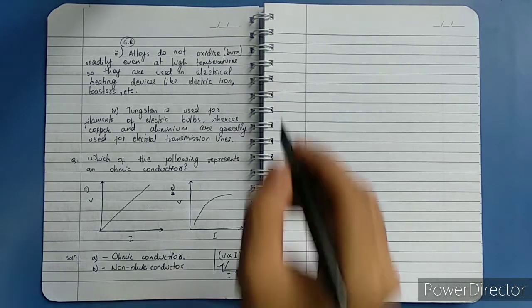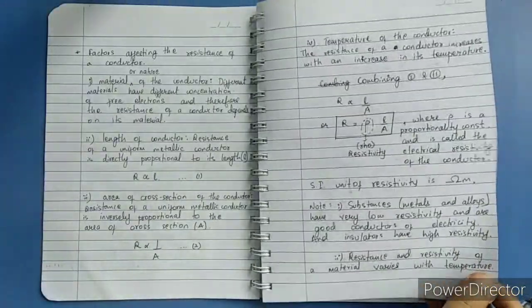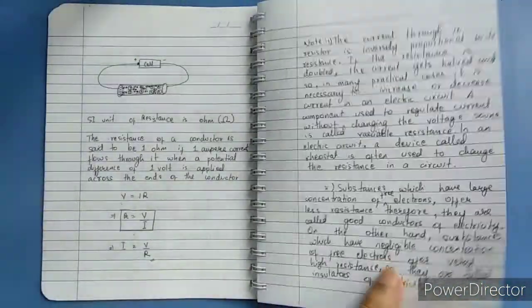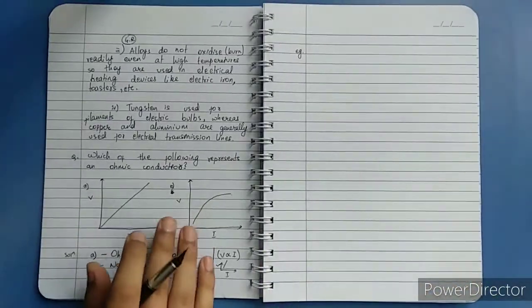Okay. Now we'll look at some examples relating the things that we have discussed. For resistance, this formula, V equals to IR, R equals to V by I, all these formulas.